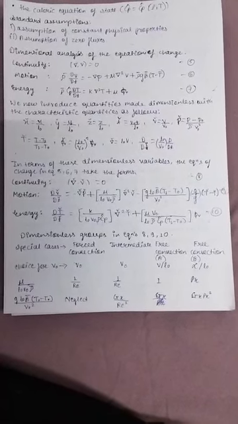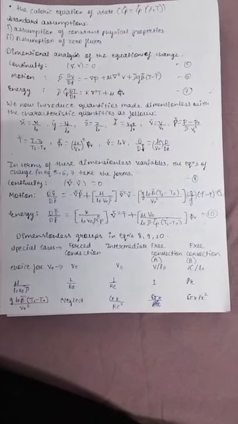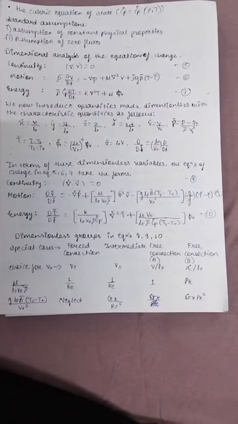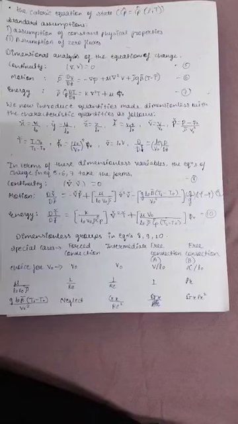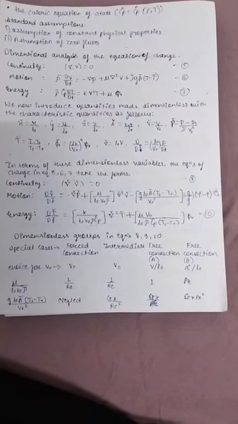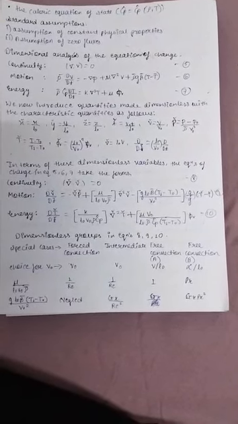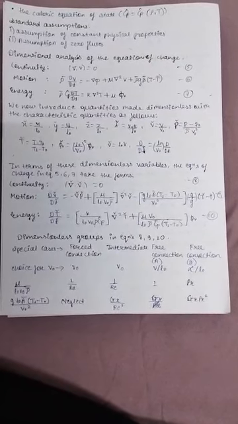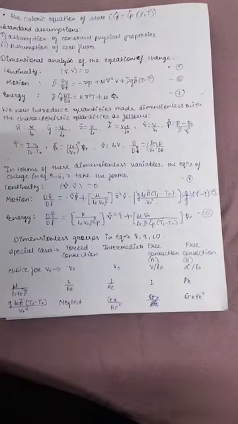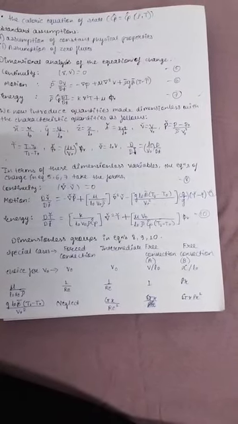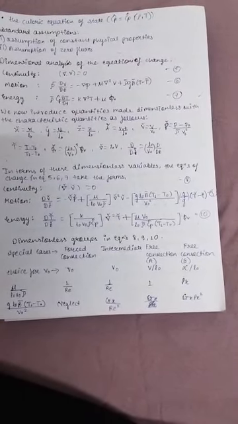And energy, dT tilde over dt tilde equals k over L naught V naught rho Cp hat del tilde squared T tilde plus mu V naught over L naught rho Cp hat (T1 minus T naught) times phi V tilde, this is equation 10. Now the dimensionless groups in equations 8, 9 and 10 are for special cases.